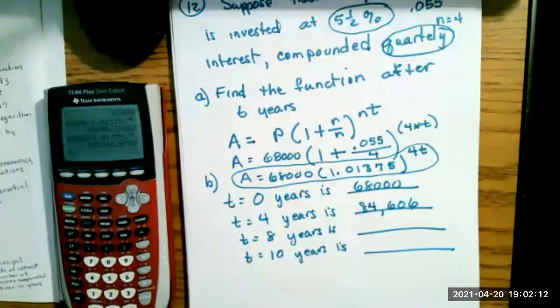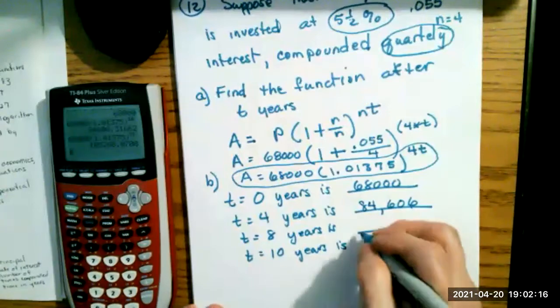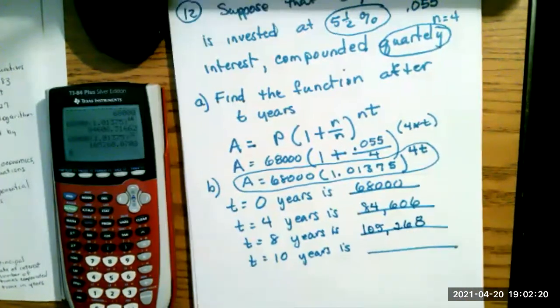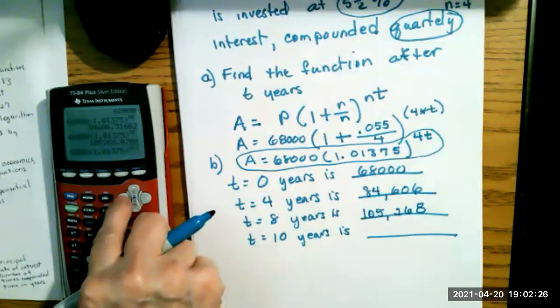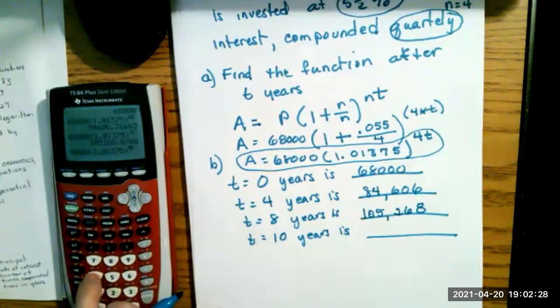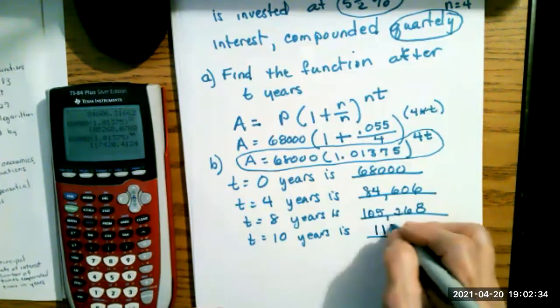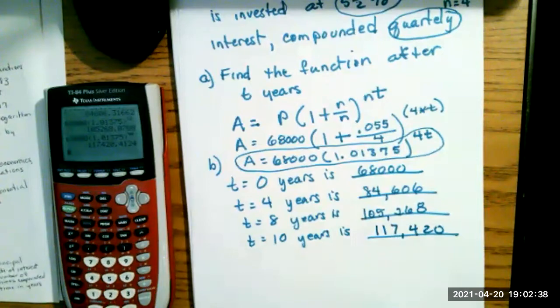What do you get? 105,268. Okay, and then for 10 years, it's going to be 10 times 4, which is 40. So your answer is 117,420.